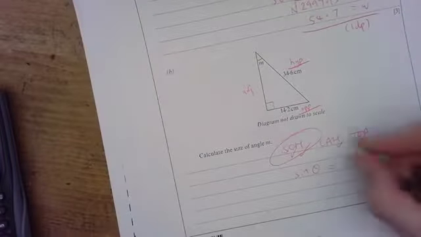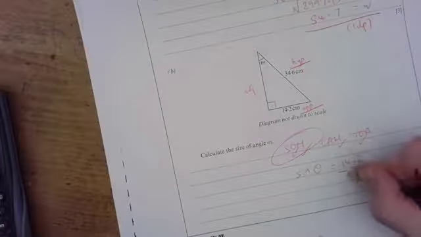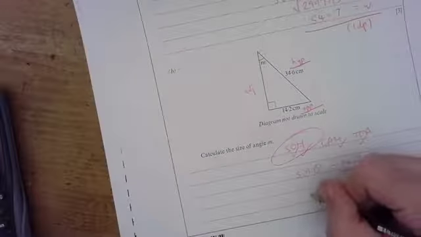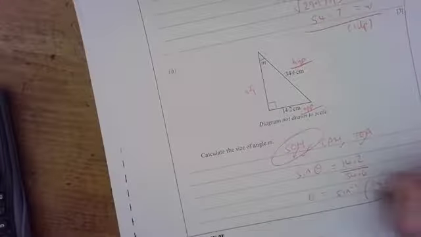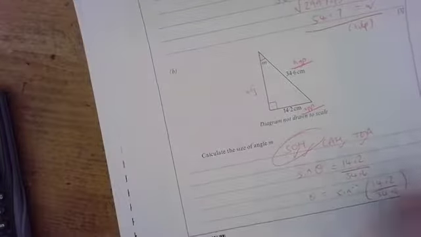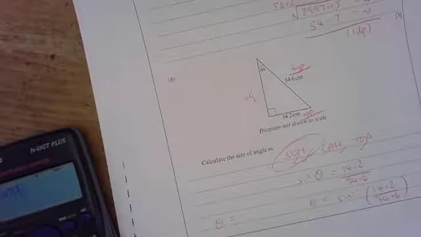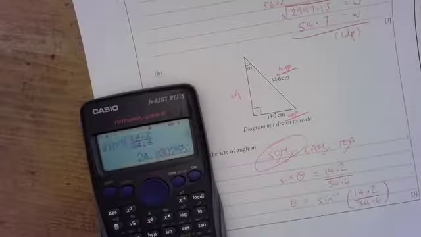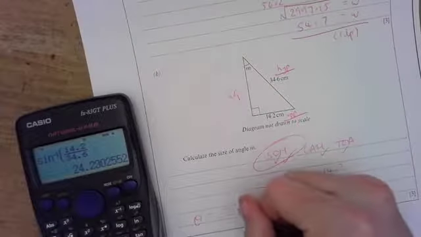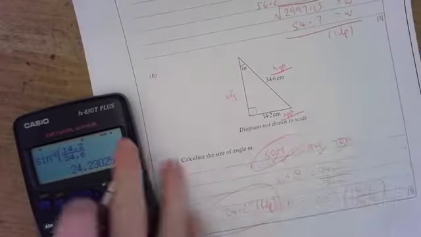I say sine theta is equal to the opposite, so 14.2, divided by the hypotenuse, divided by 34.6. So theta is going to equal to sine minus 1. When sine goes over the equal sign, it changes to sine minus 1, of 14.2 over 34.6. So sine minus 1, 14.2, 34.6 goes into my calculator, and I get 24.2 degrees to 1 decimal place.